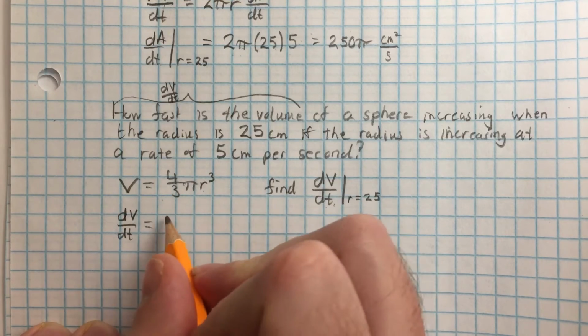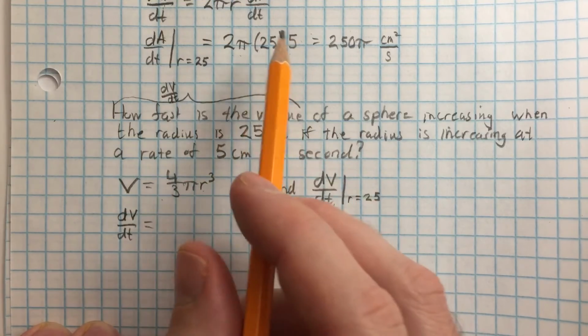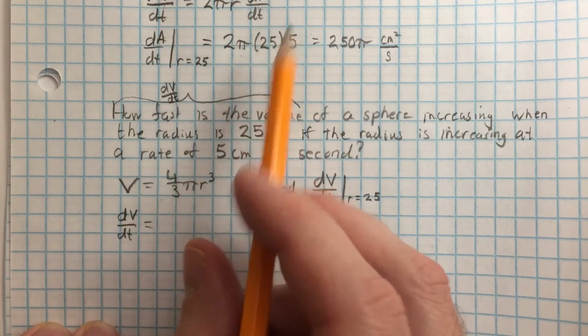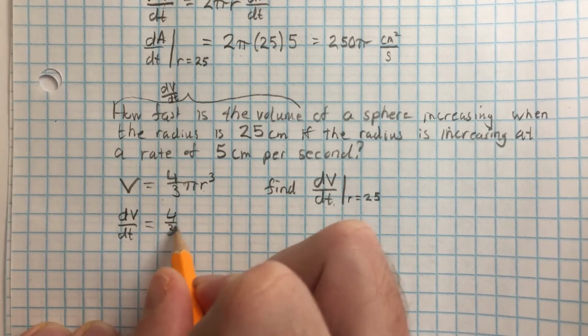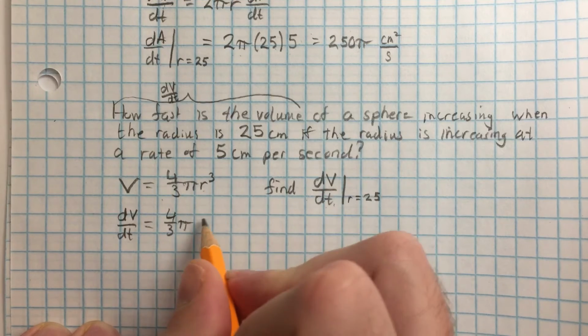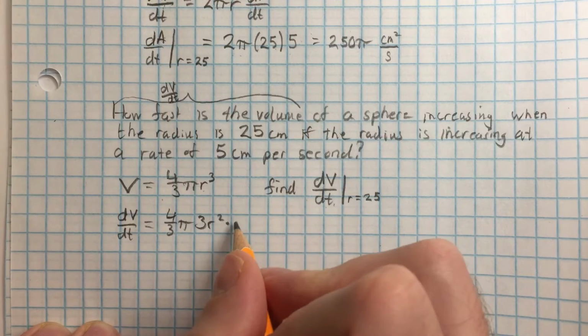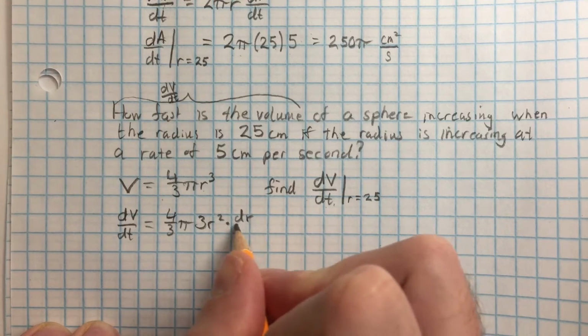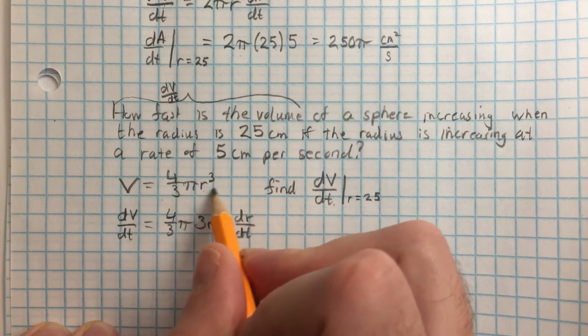So dV/dt should equal the derivative applied to this side without all of the elaboration that I did for the last example, should just be 4/3 pi. The derivative of r cubed will be 3r squared, of course, but to complete the chain rule, I'll have times dr/dt. Because remember that r is an inner function inside this composition, right?